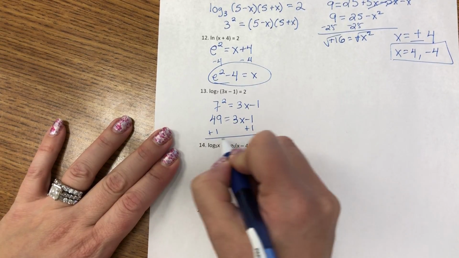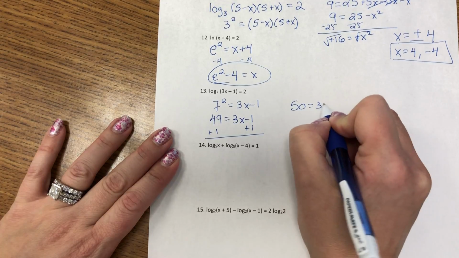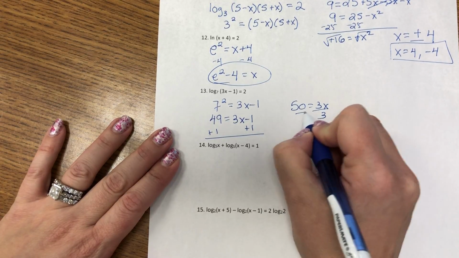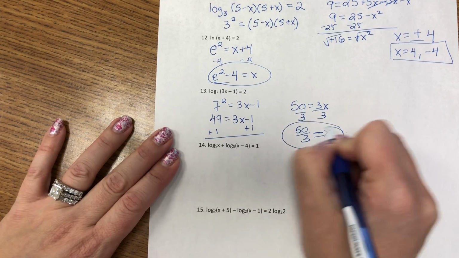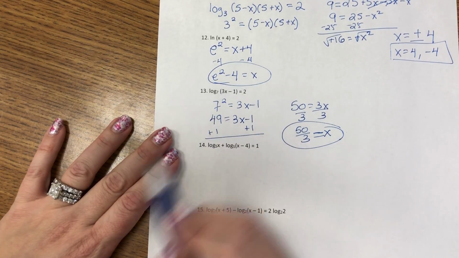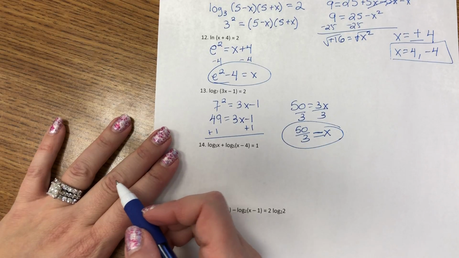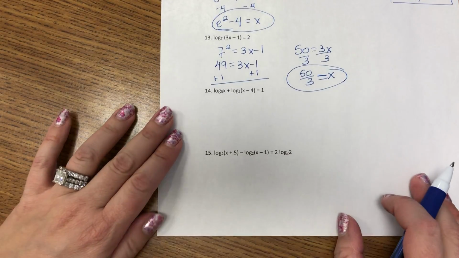For 13, I'm going to change it to an exponential. And then solve for x. So 50 equals 3x. So 50 thirds. If I substitute that back in, I still get 49 for the argument, so where it's positive, it's okay.